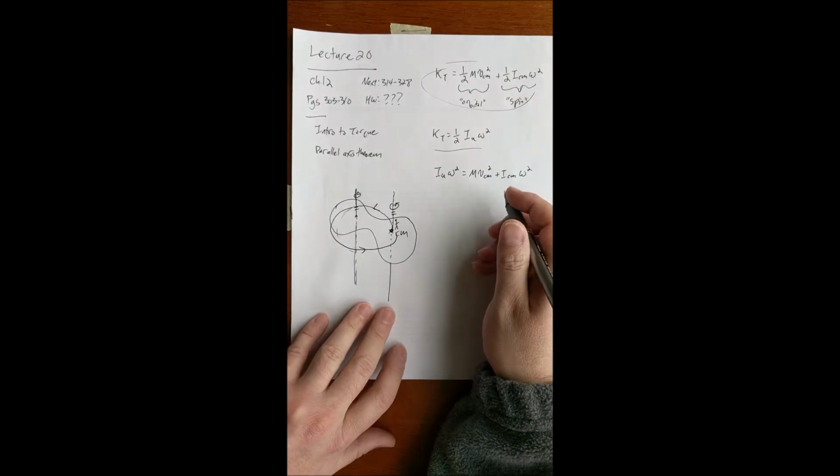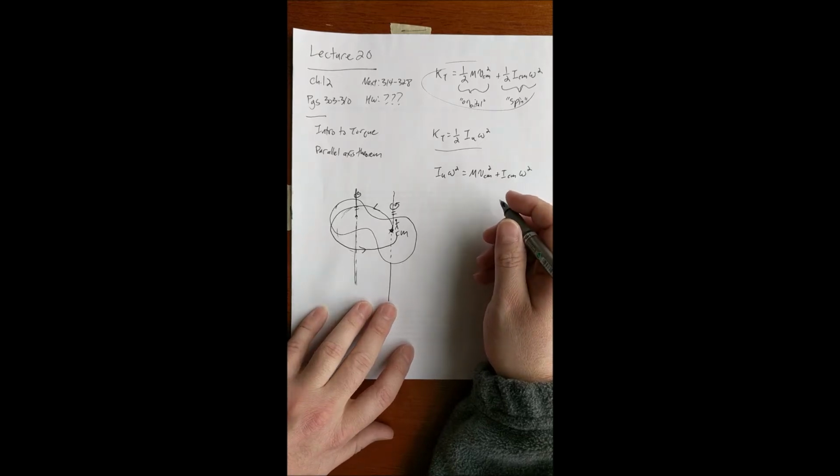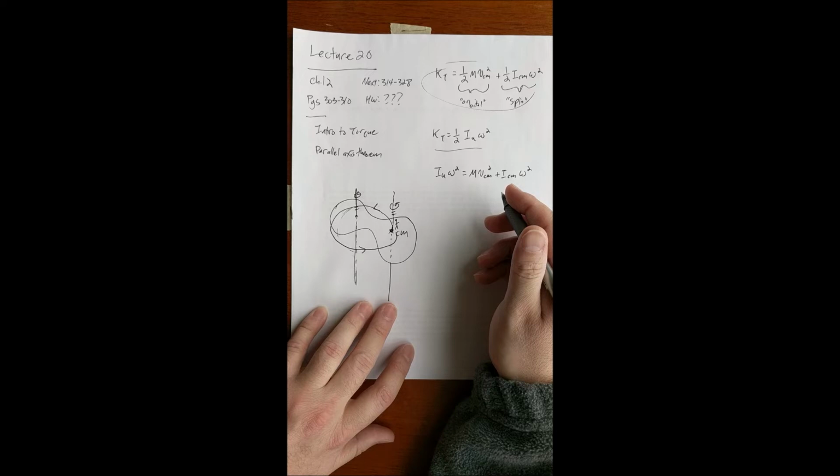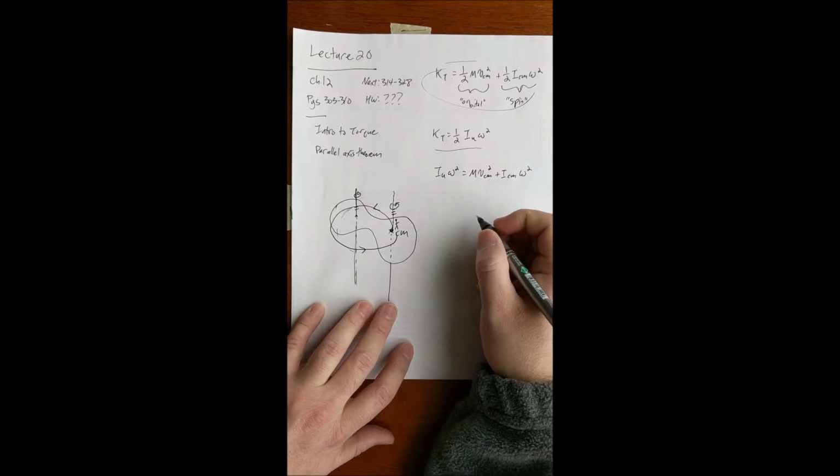So now for the axis of rotating, or excuse me, now for the two axes rotating parallel. Wait, no, I said that wrong. Hold on. Right. Oh, okay, I see. Sorry, my notes are a little poorly written.